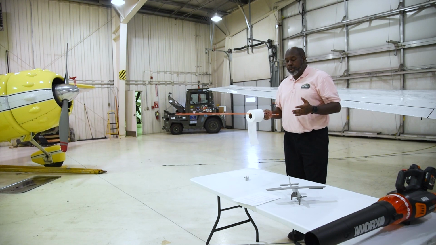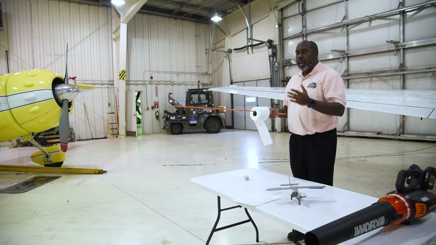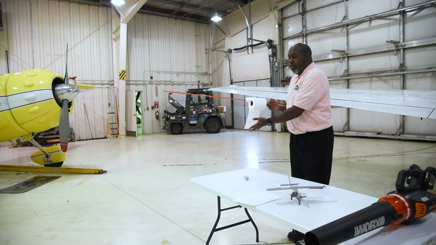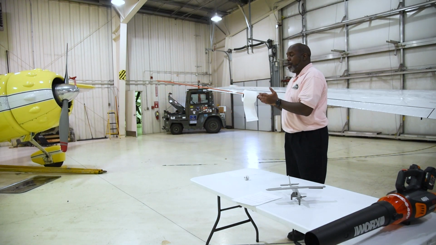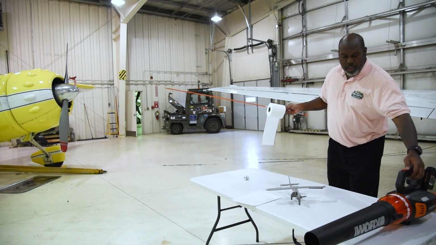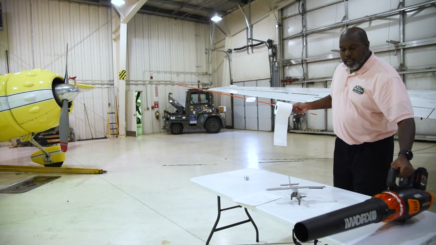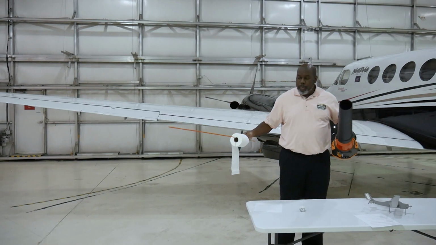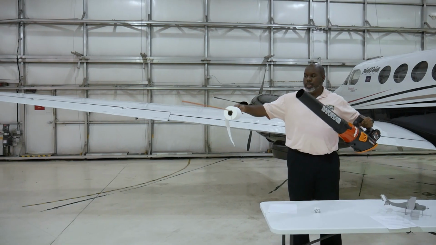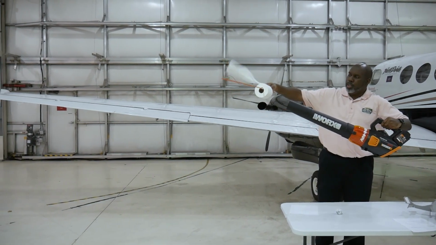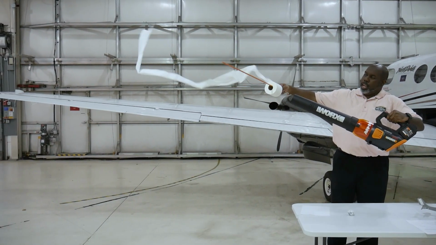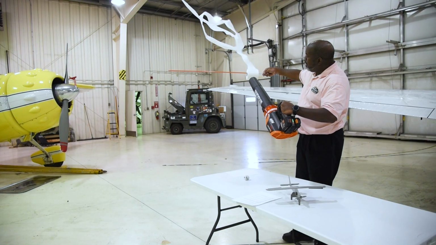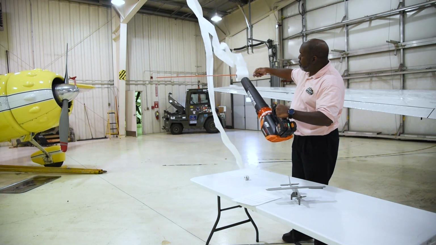Now, for my next demonstration, once again, I'm going to show you how increasing air over an item makes the pressure underneath raise up, and you're going to see what happens when I do this. Don't try this at home, kids. Air, making it go up.